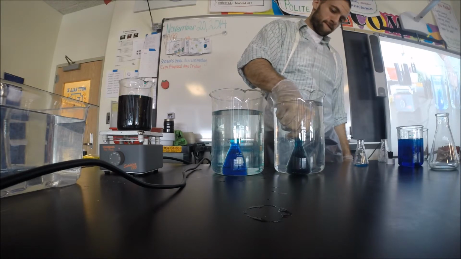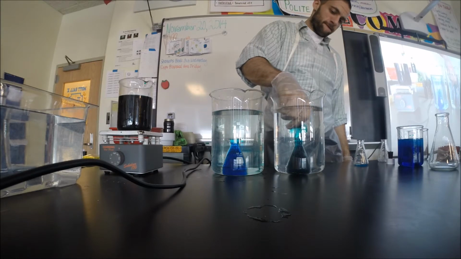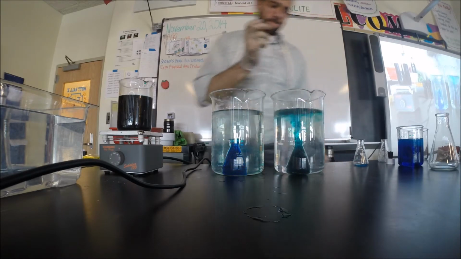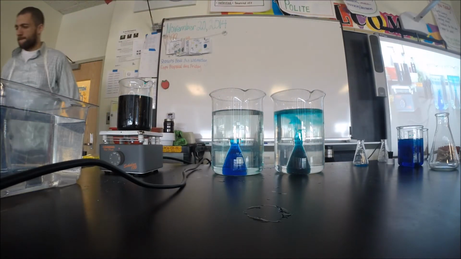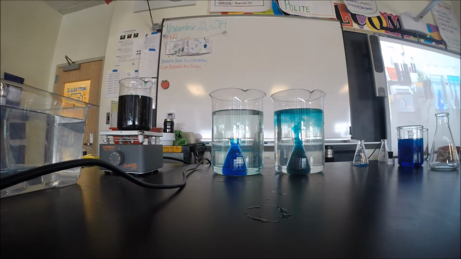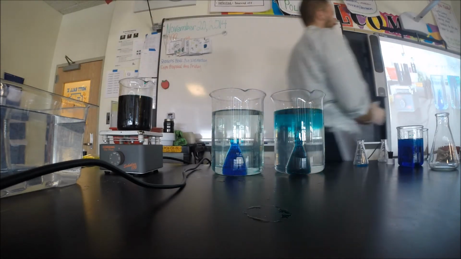That's hot water in that glass. So the purpley looking water is hot water. What is the hot water doing? That is like one of the souvenirs that you get out of Six Flags. What do you see happening here?